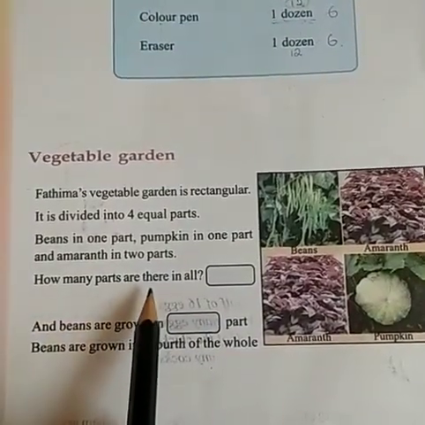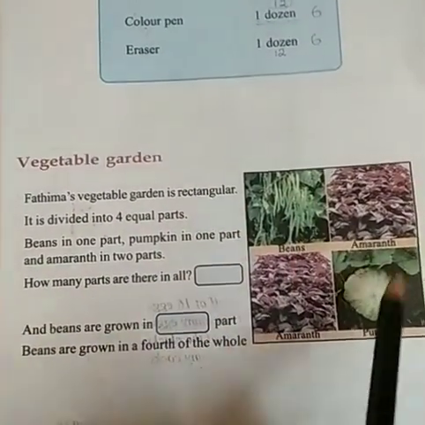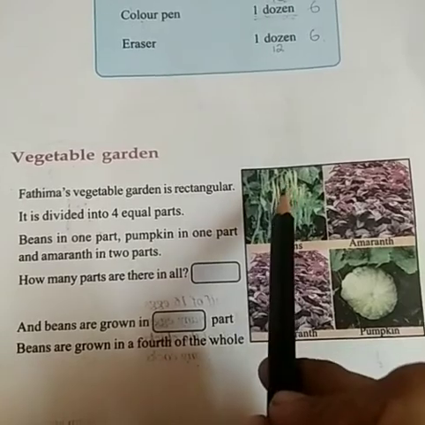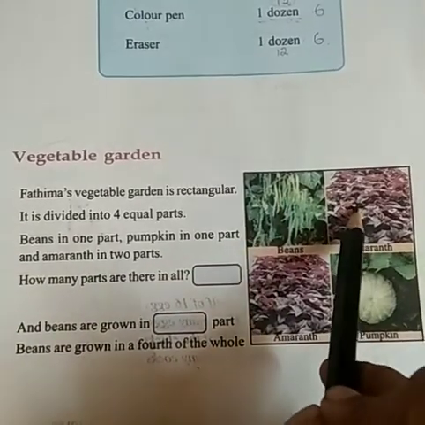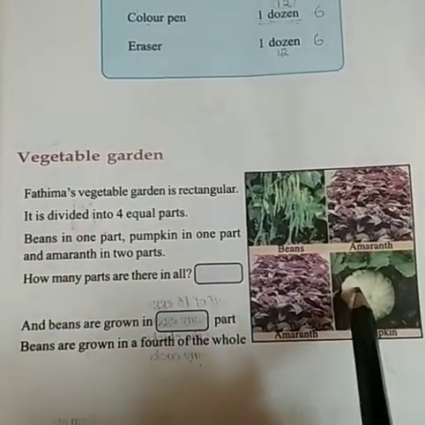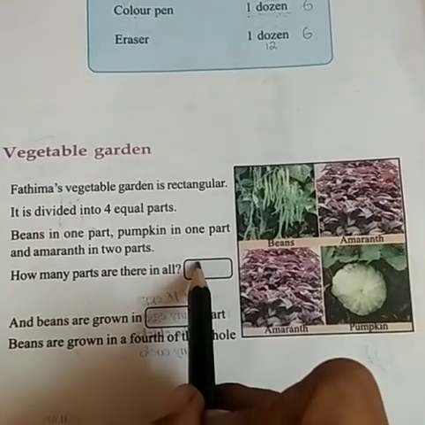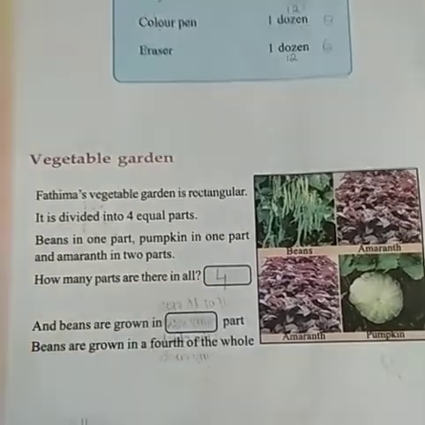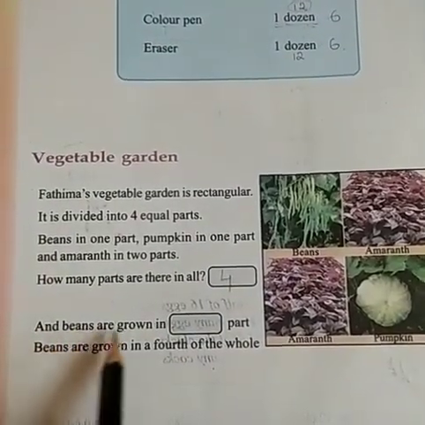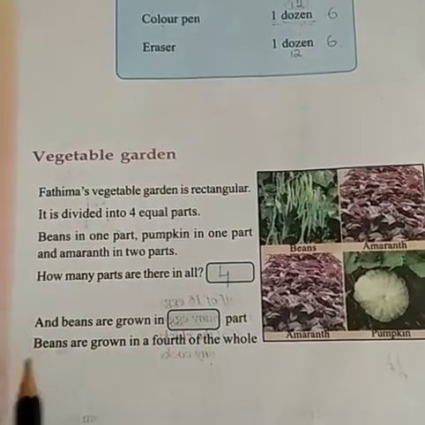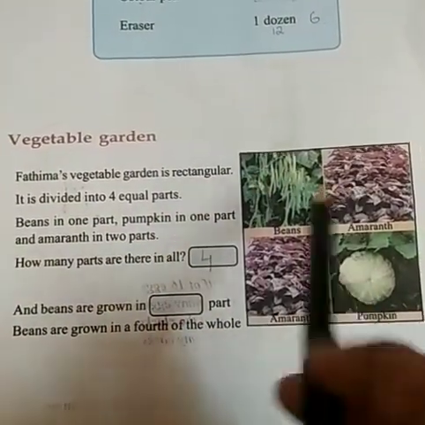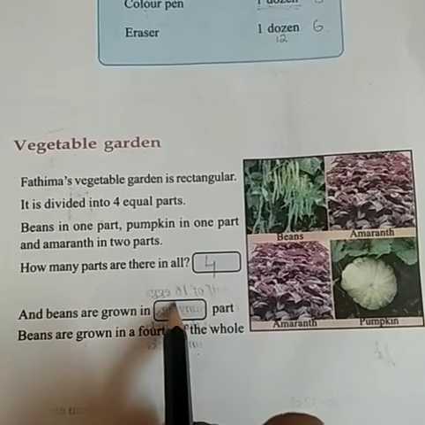How many parts are there in all? Totally how many parts? Count. 1, 2, 3 and 4. Yes, 4 parts. And beans are grown in dash part. How many parts? Yes, 1 part.